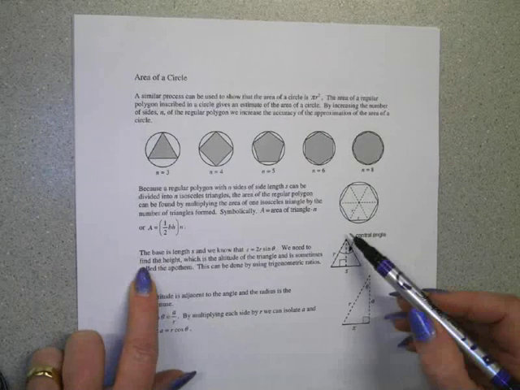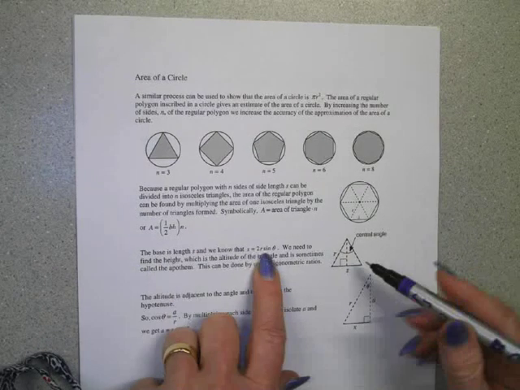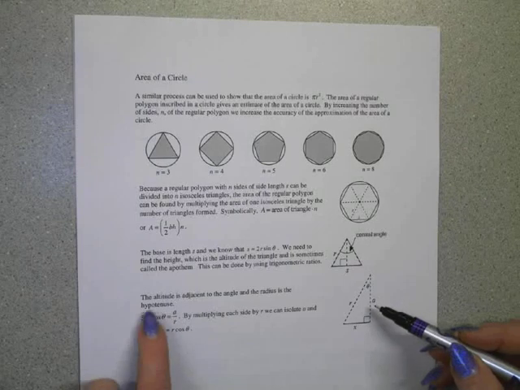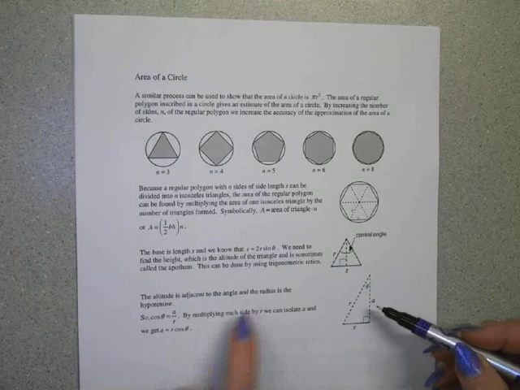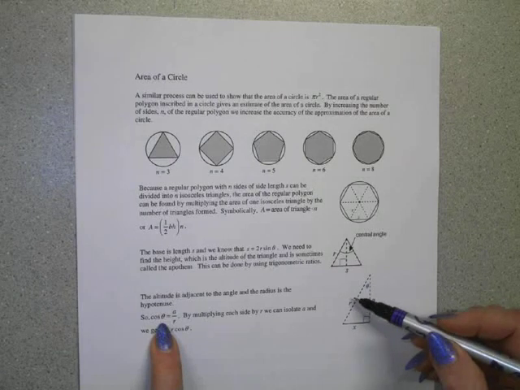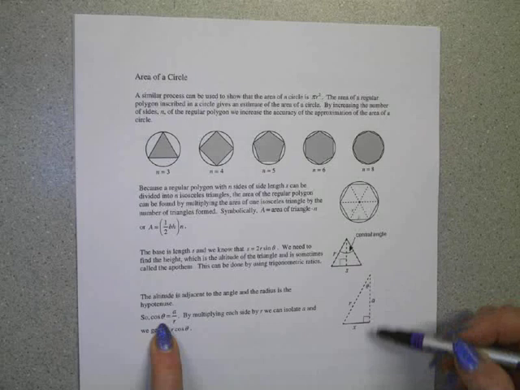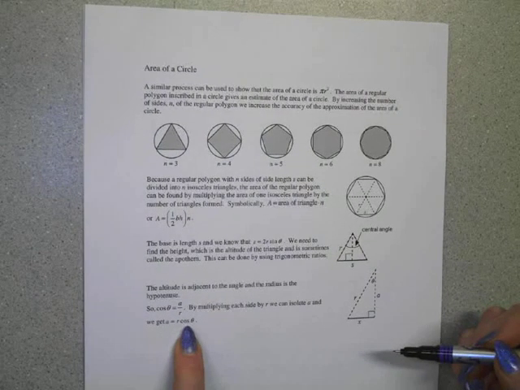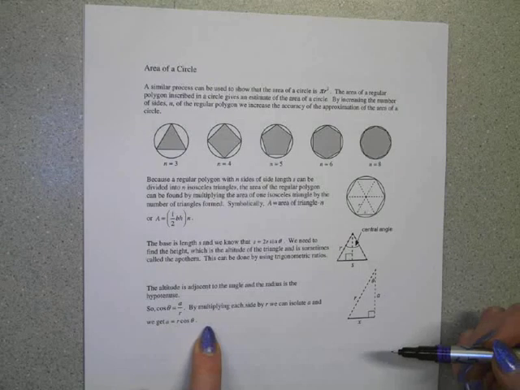Then again, they split the triangle, and again, they find that angle, and they say, oh, but now we're trying to find the altitude, which is adjacent to the angle, and so cosine of theta will be a over r. So then we can isolate that and say a is equal to r cosine theta. Okay, well, let's see where they're going with that.